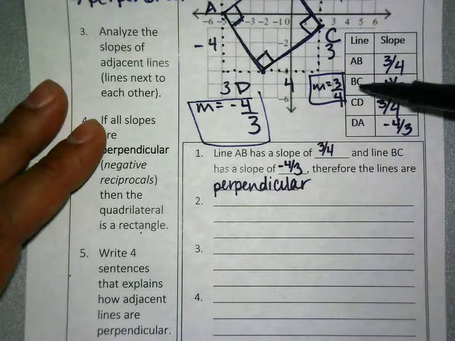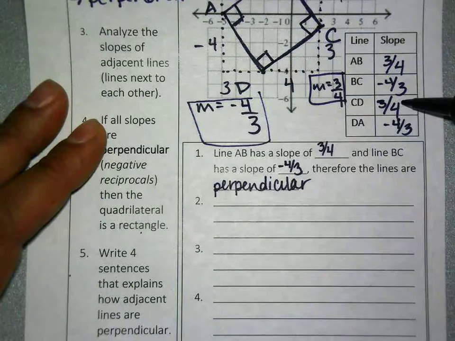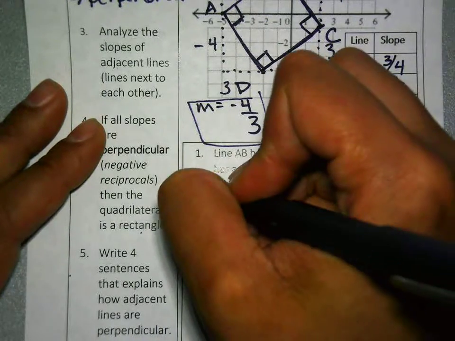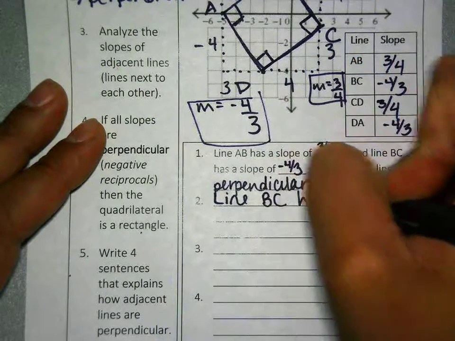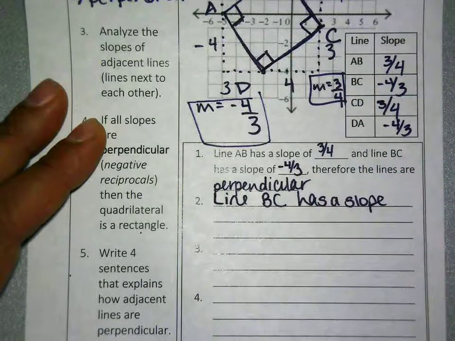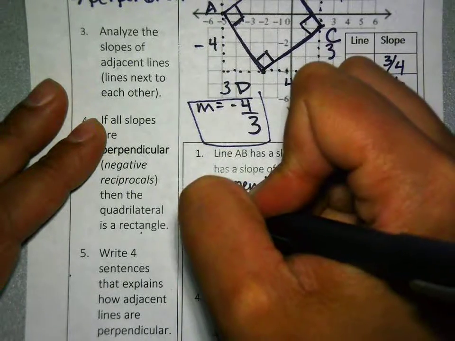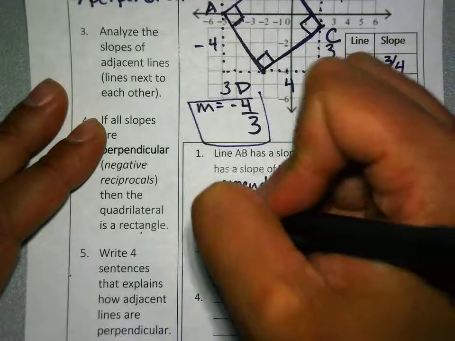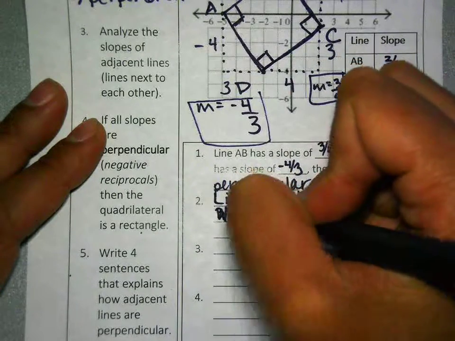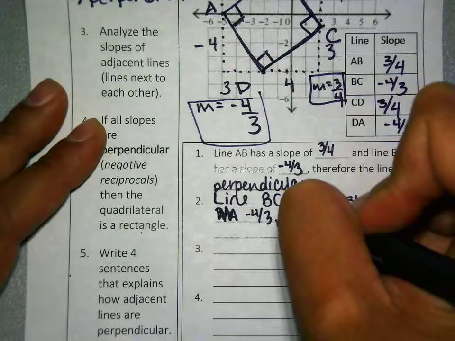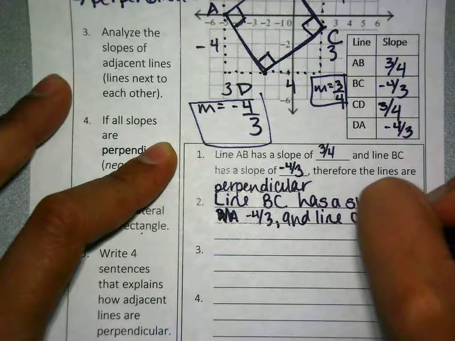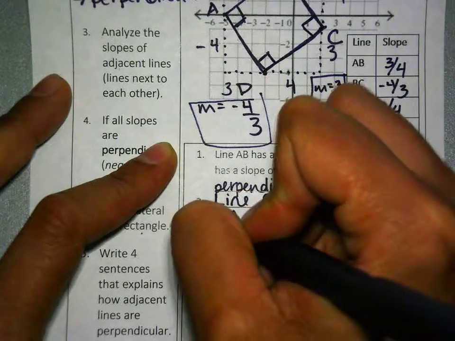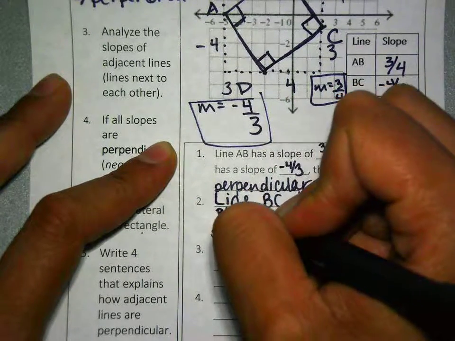In the second one, I will take BC and compare it to CD. So I'm just going to kind of go down the line. Line BC has a slope of negative 4/3, and line CD has a slope of 3/4.